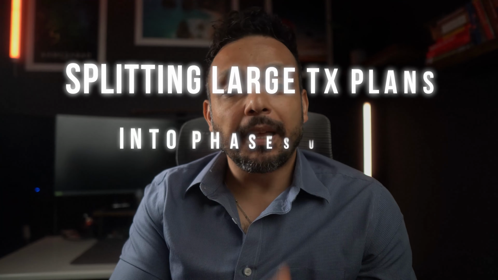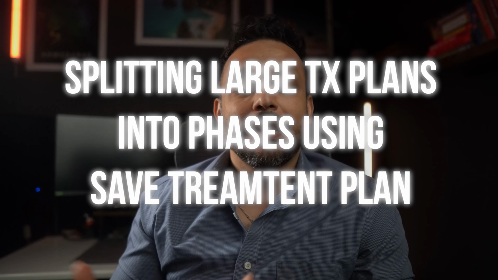All right, let's move on to taking this a step further: splitting the treatment plan into phases by saving treatment plans. When you have a large treatment plan, it becomes simpler for everyone if you break up the big treatment plan into phases. It's not only simpler for you and your team who are looking at these treatment plans in your office, but also easy for patients to read and digest all this information that you've given them.